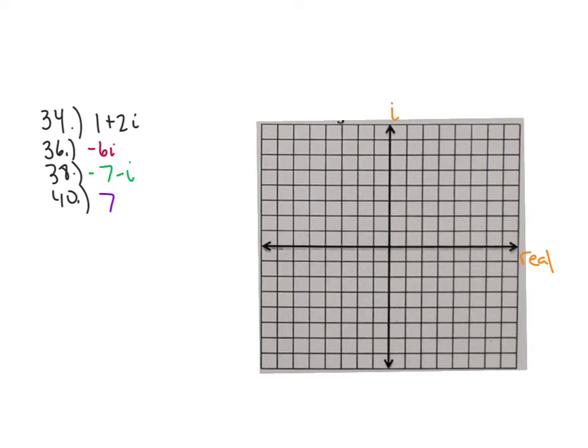Now the up and down, that used to be y, now it's i's. So this is i, 2i, 3i. Not showing up very good. Let's pick a different color. Let's try that. i, 2i, 3i, etc. And this would be negative i, negative 2i, negative 3i. So the real part is left and right. You go right if it's positive, left if it's negative. This part is up and down.